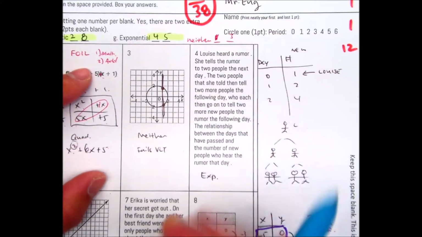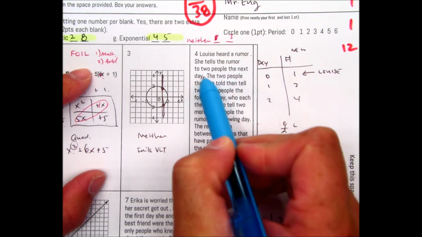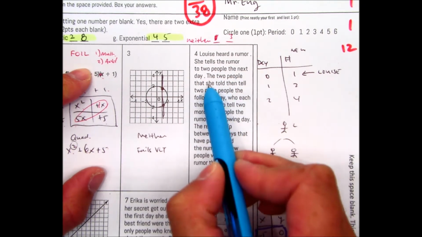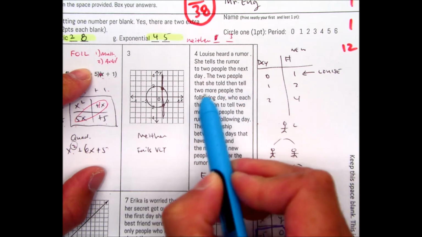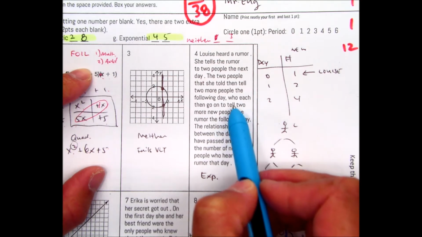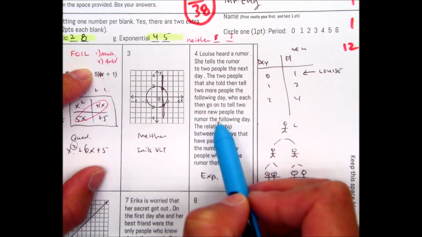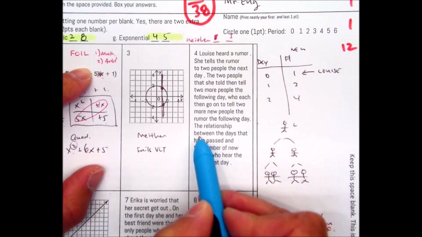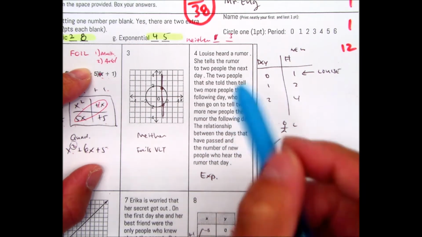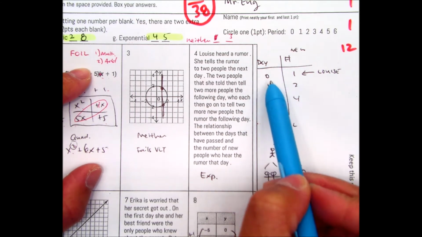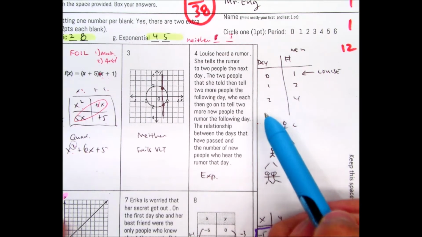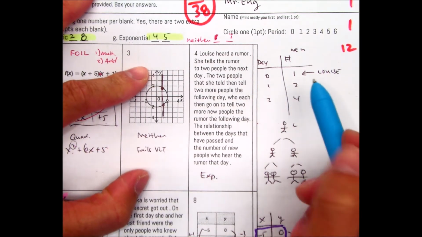Question number 4. Louise heard a rumor. She tells the rumor to 2 people the next day. The 2 people that she told then tell 2 more people the following day, who each then go and tell 2 more people the rumor the following day. The relationship between the days that have passed and the number of new people who hear the rumor. So I said after 0 days, I got words, I got a verbal, I'm going to make a table, or a numerical, to help me kind of see this.